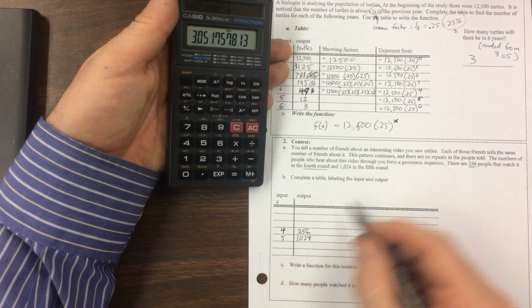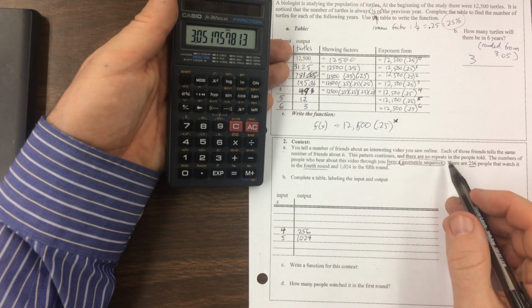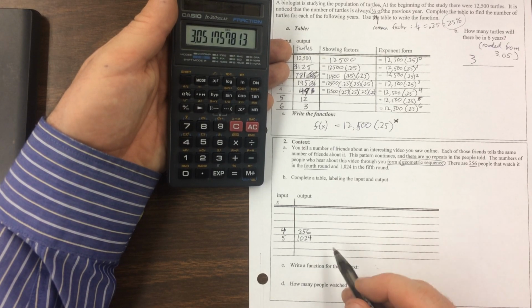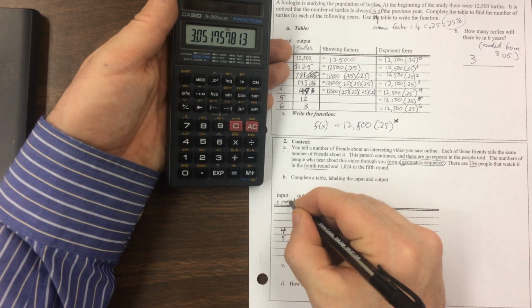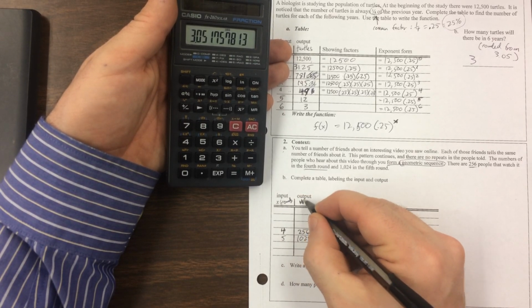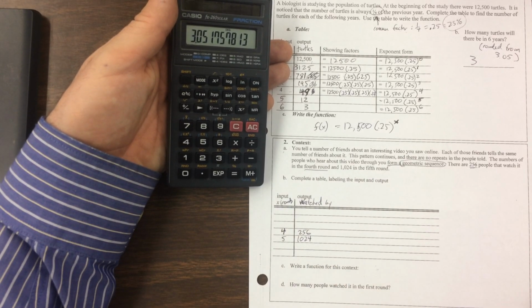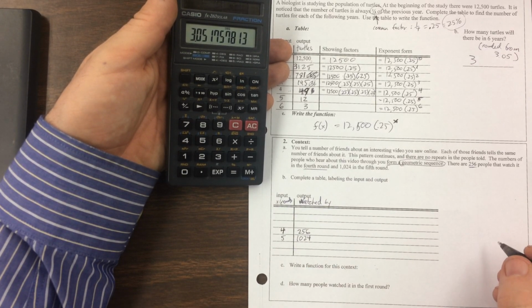Now, the other thing that this tells us is that it forms a geometric sequence. So that's telling me that there must be a common factor. So this is the rounds. This is the watched by. This is how many people watched it.